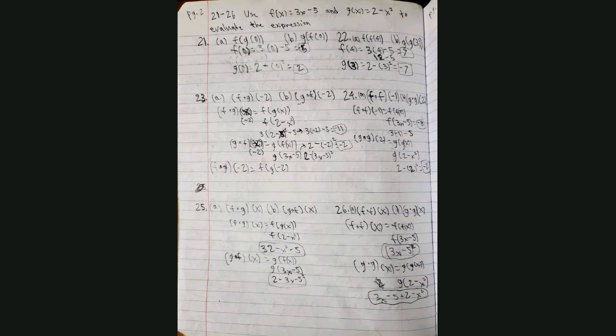Okay, so for 21, basically here we have to use the function f of x equals 3x minus 5 and g of x equals 2 minus x squared to evaluate the expression. Hold on, don't talk about 21. Talk about another question, because we just showed 21, right? Yeah, we just showed 21. So can you show maybe 22? Oh yeah, sure.